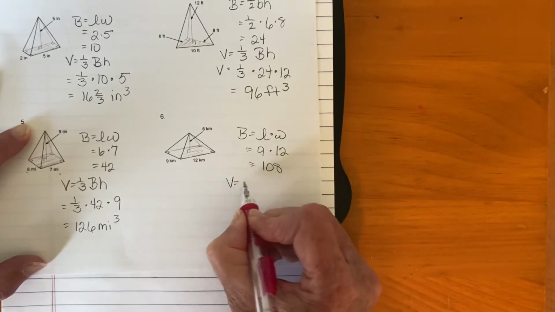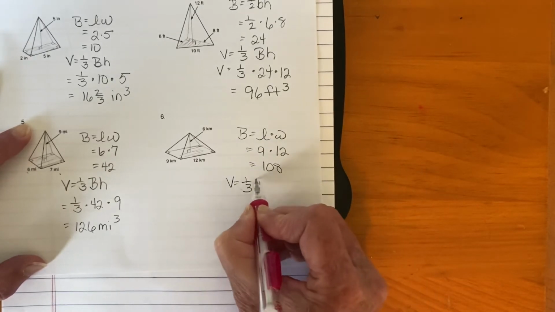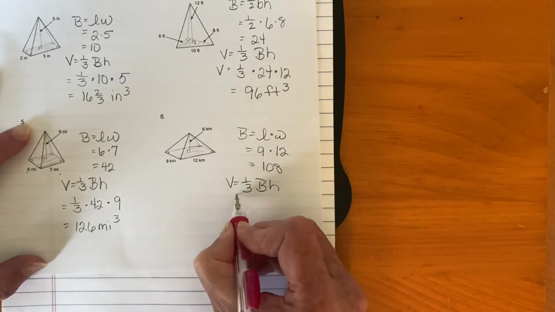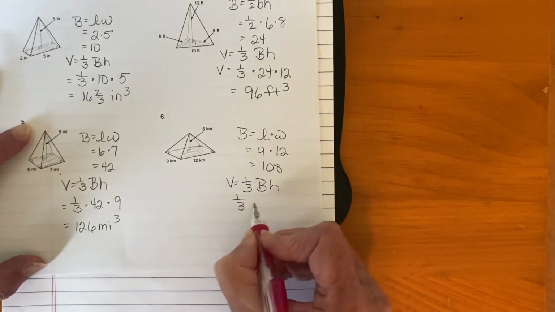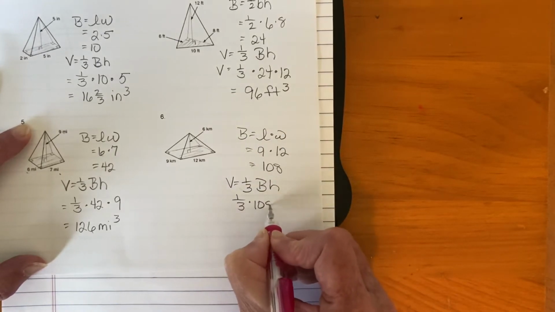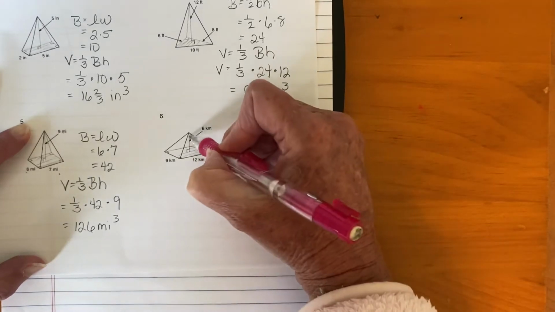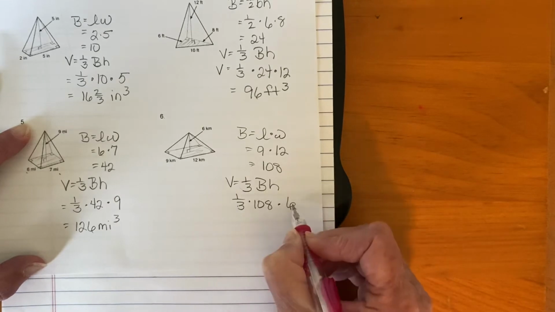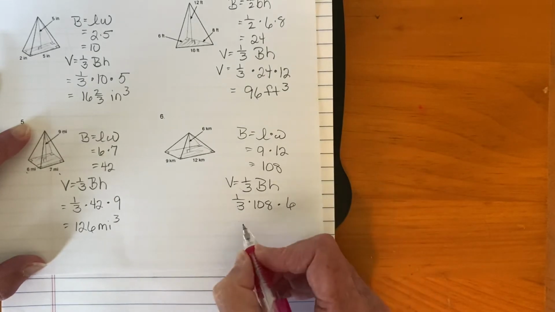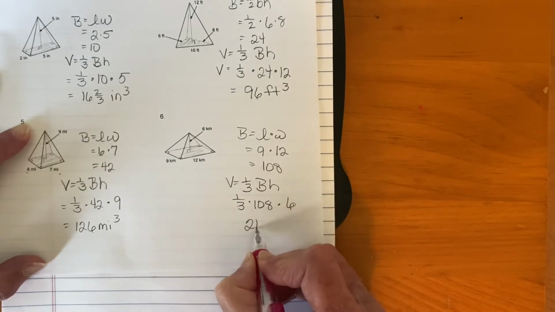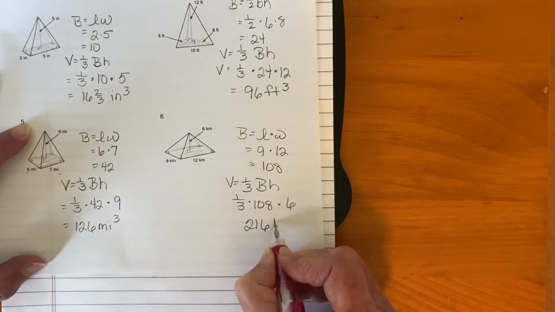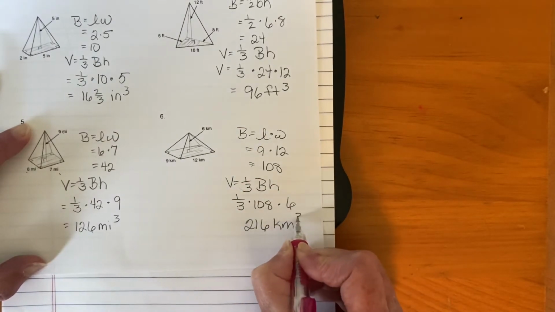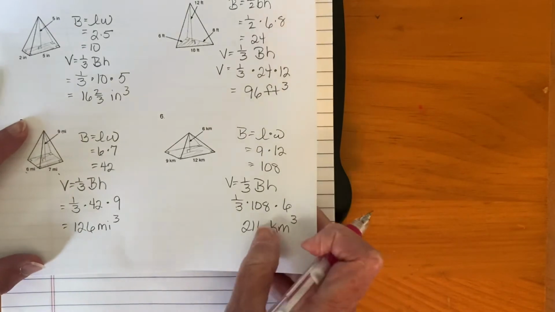So volume equals 1/3 big B times H. So 1/3 of the base times 108 times the height. Here's our height right here. So that's 6. 1/3 of 6 is 2, and 2 times 108 is 216, and our unit is going to be kilometers cubed. All right, so that takes care of all those pyramids.